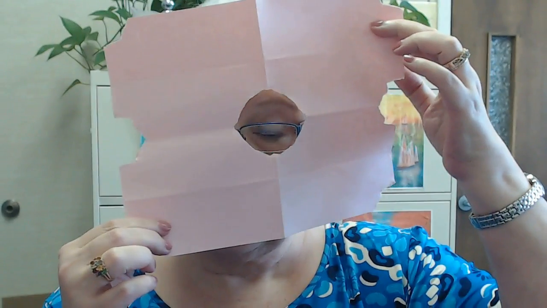Okay, then fold it in half again, and this time tear off the bottom left corner of your paper. I'll tear right now. Okay, so when you finish doing that, open your paper up, and it possibly could look like this. Does it look like my paper? If it doesn't, what happened?